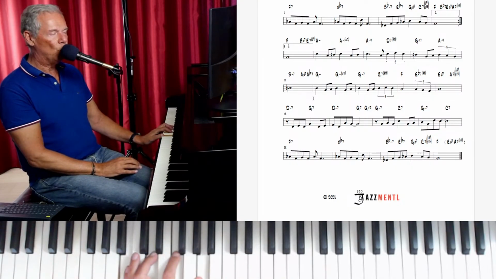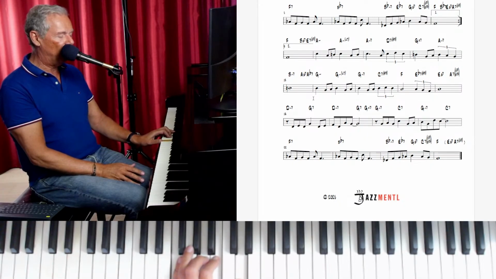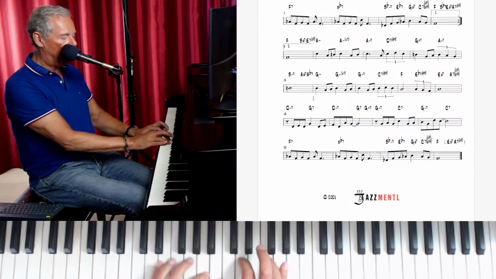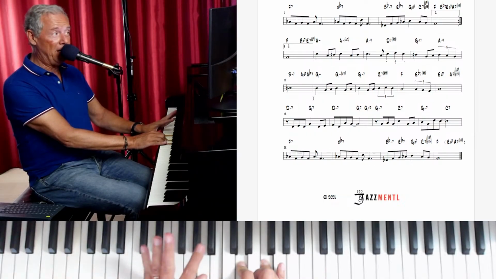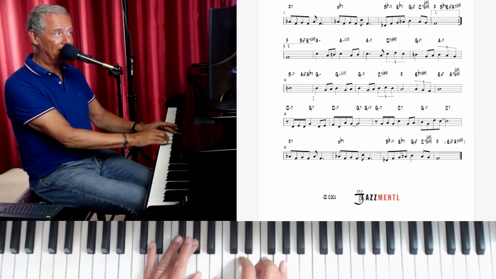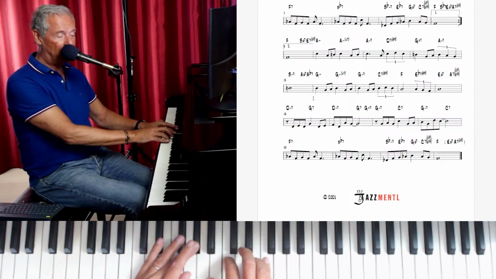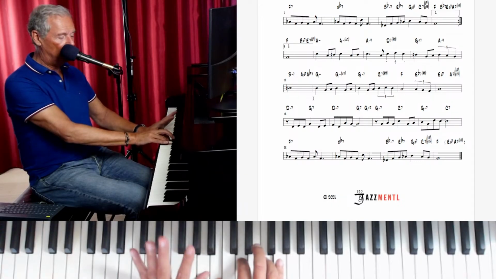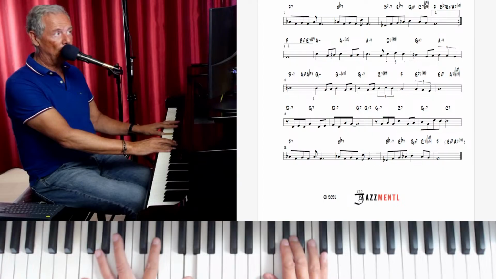So this is root position B half diminished 7th. Let's play first inversion, second inversion, third inversion, and then just take the bottom note, which is the 7th of B half diminished 7th, and drop it. And you've got an E7 flat 9 chord. And then it keeps dropping to become the 7th of A minor. Cool, right? So let's go from bar 5.